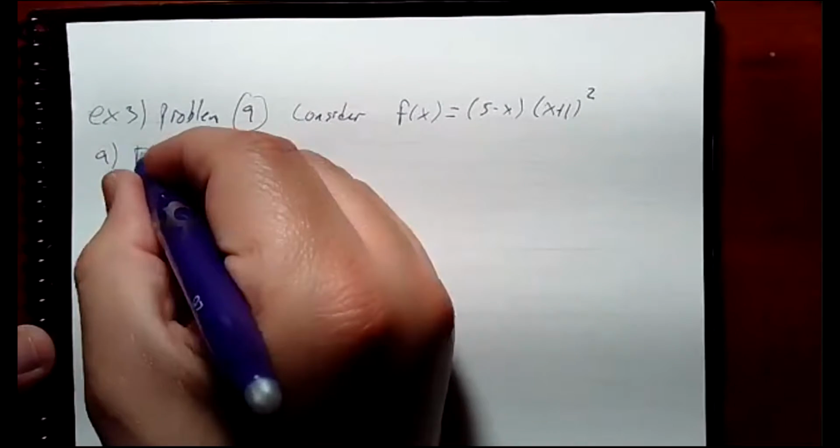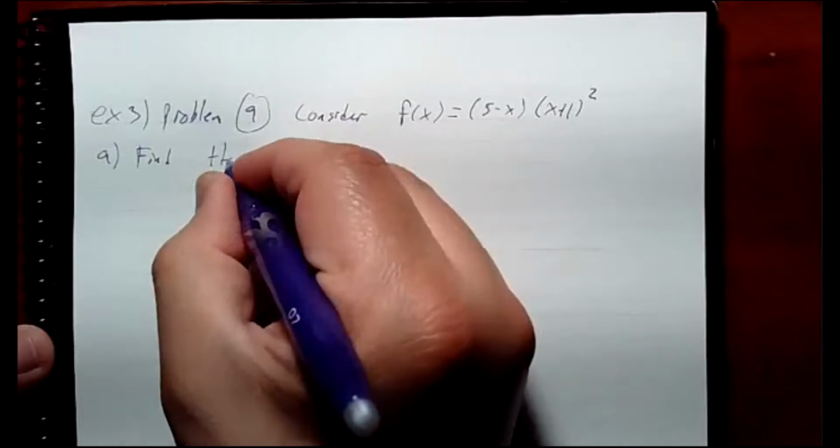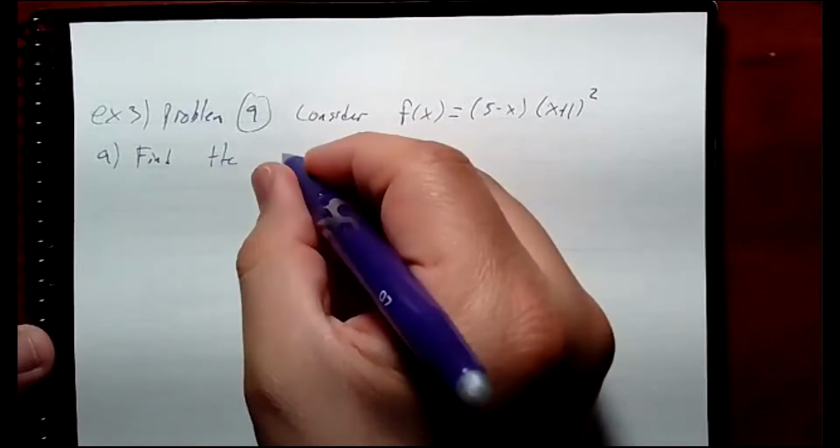So part A, we'll find the critical numbers again. Try to remember to write part B.